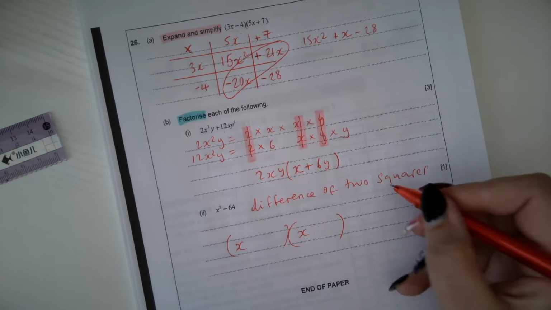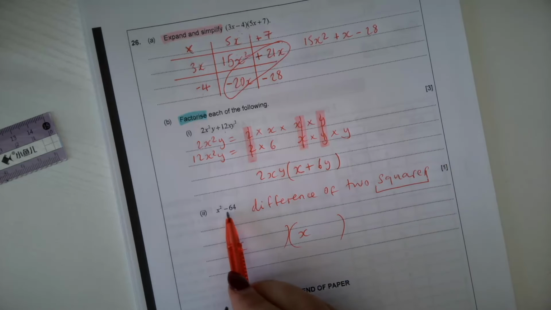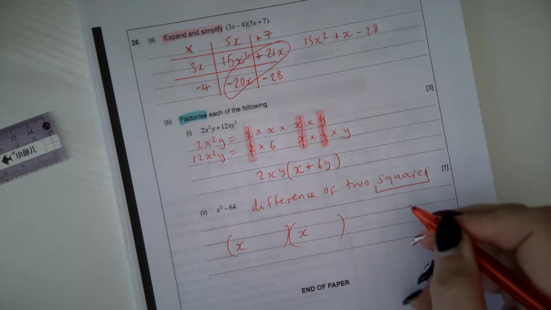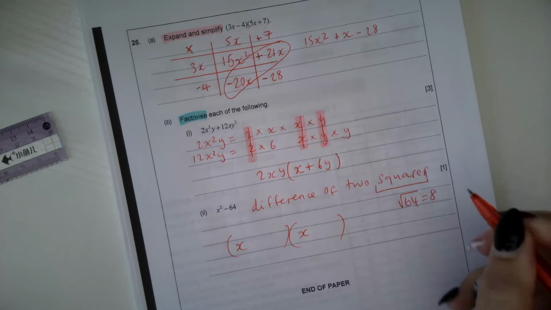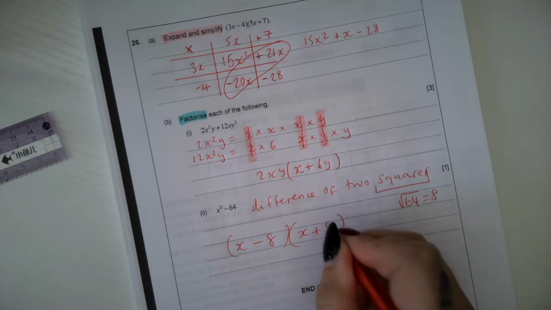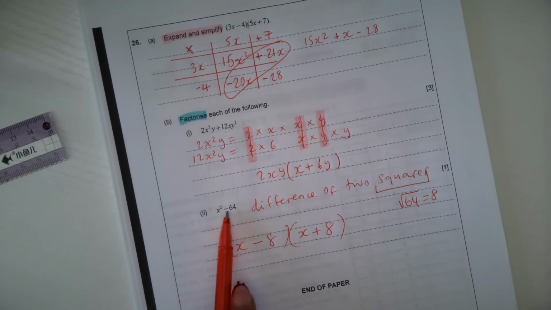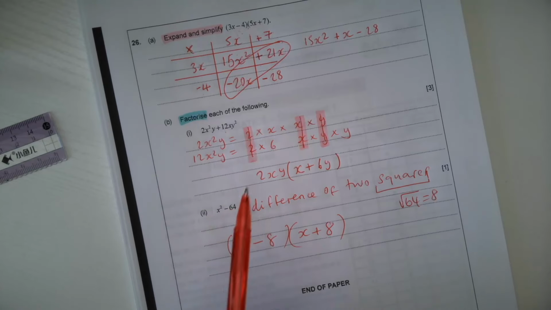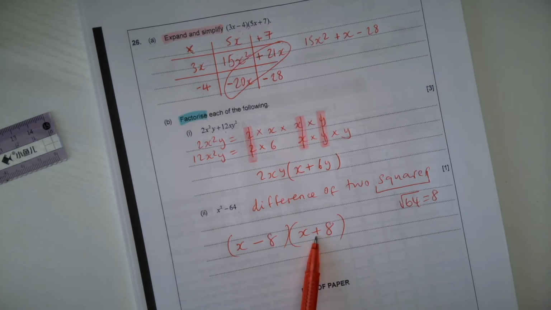Now, difference of two squares. The squares is our hint. So 64 is a square number. The square root of 64 is 8. So we need -8 and +8, so that when we expand that bracket, the x term that would be in the middle, like we got up here, disappears and we're just left with x squared and 64.